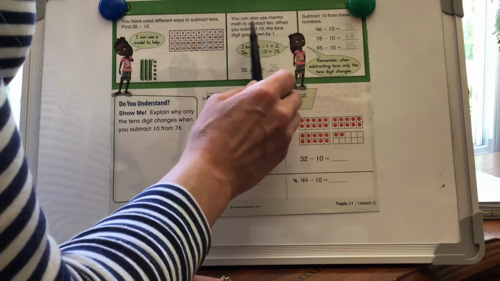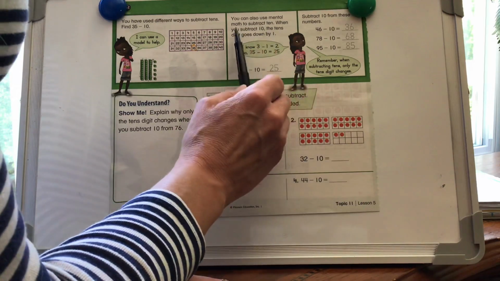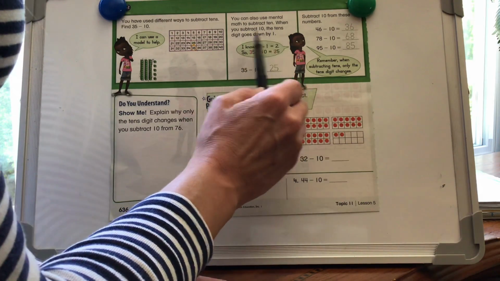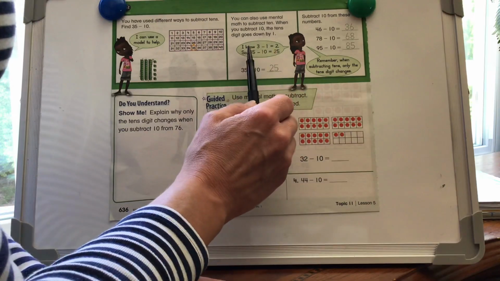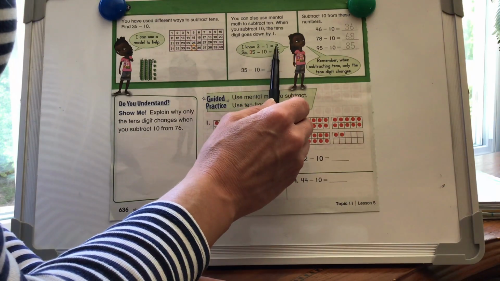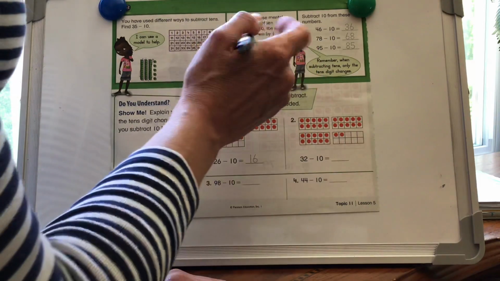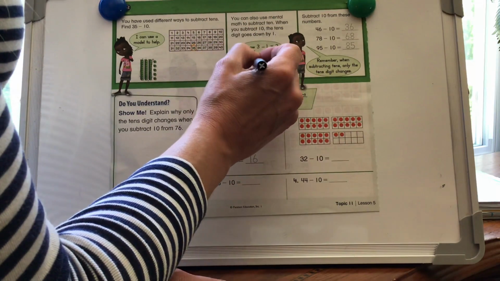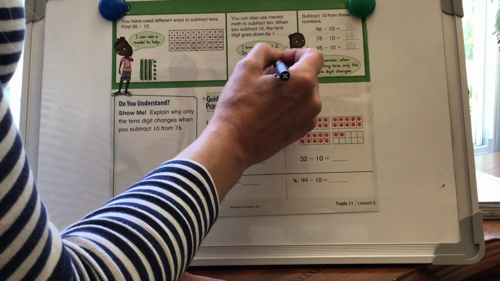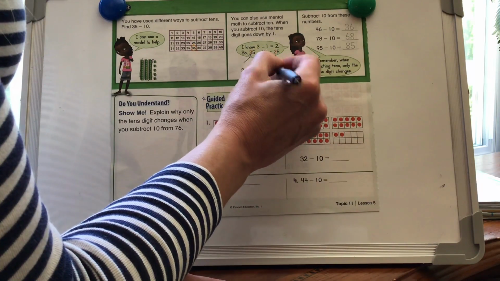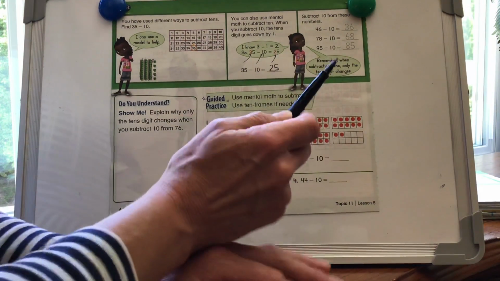You can also use mental math to subtract tens. When you subtract 10, the tens digit goes down by 1. I know that 3 minus 1 equals 2. So 35 minus 10 is 25. Because if we look at the tens digit, 3 minus 1 is 2. Okay? So let's do some practice in our head.